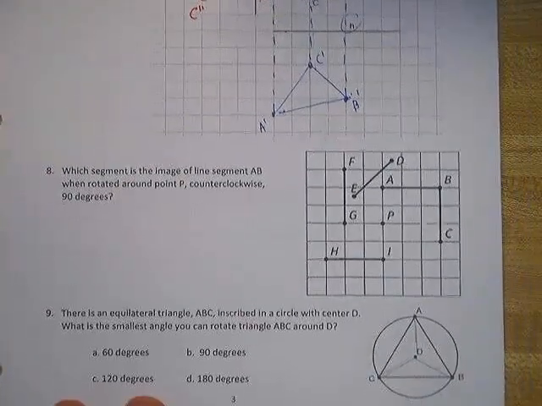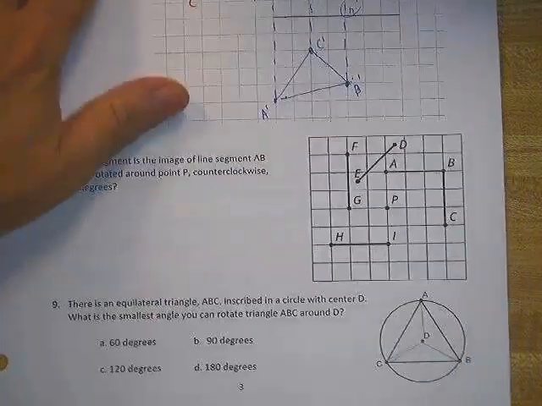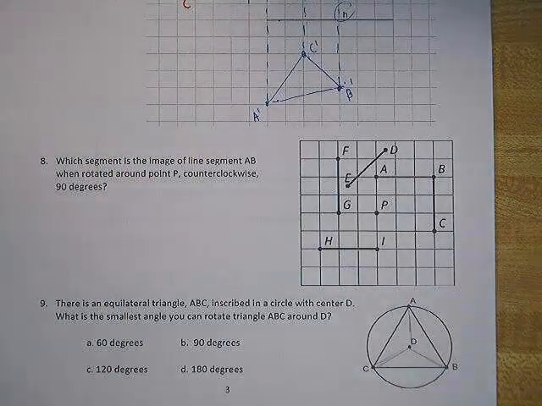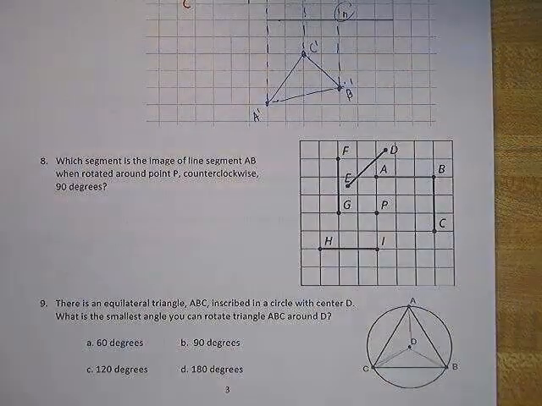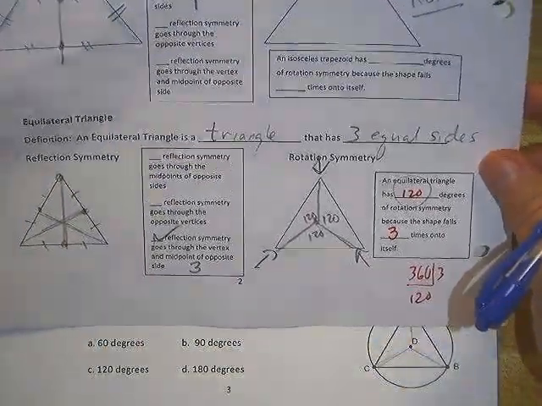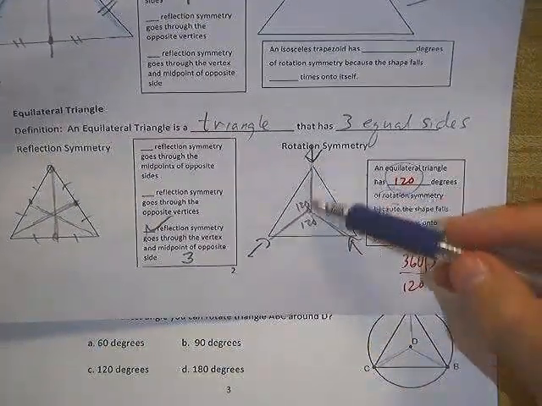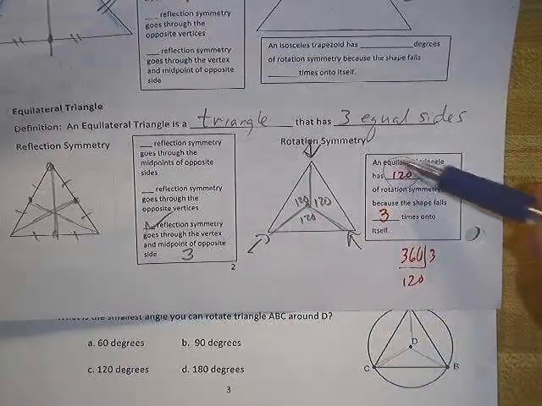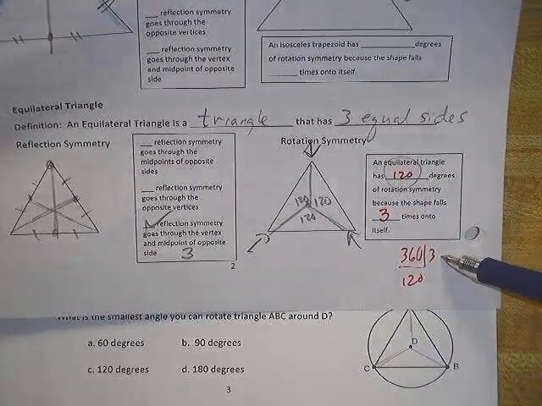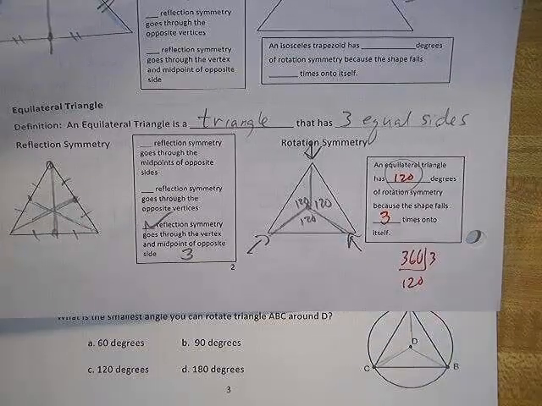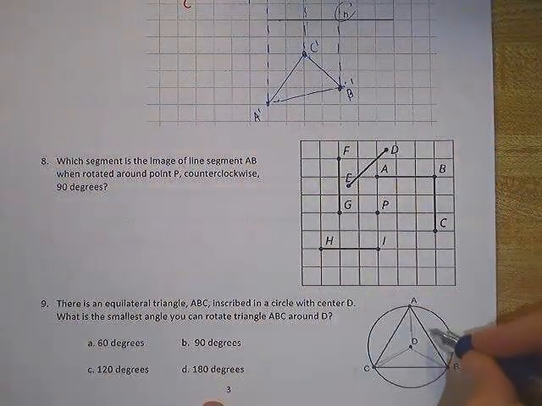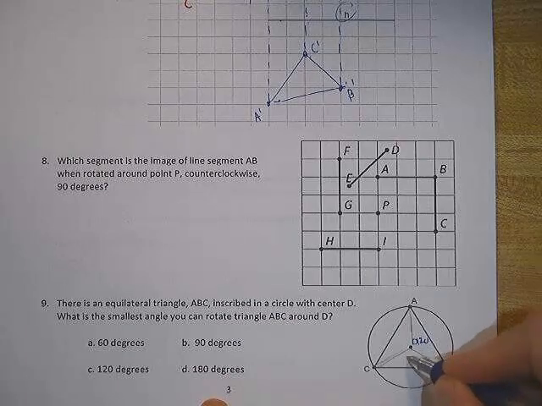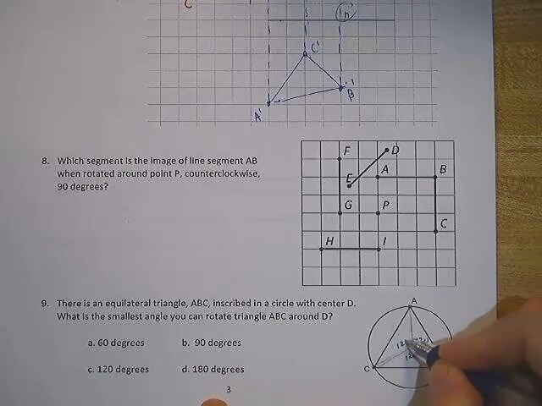Problem number 9, we have actually done something very similar to problem number 9. Problem number 9 is a continuation of activity 15 and 16. We looked at problem number 9, which is at the bottom of page 2. We have an equilateral triangle. What we have here is a rotation of 120 degrees by taking 360 divided by 3, and that gives us the 120. And so same thing is happening here. We got an equilateral triangle, so 360 divided by 3 makes each angle of rotation 120 degrees.